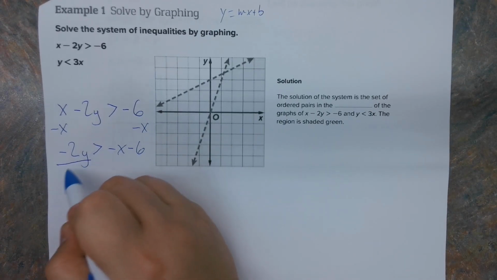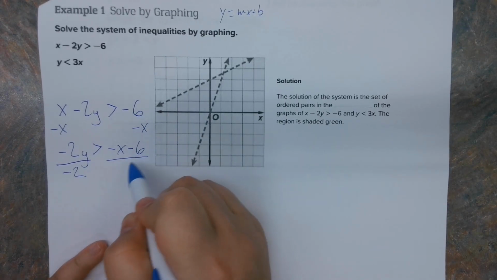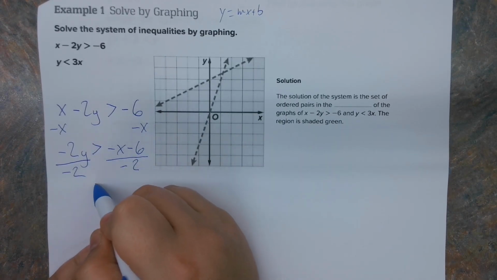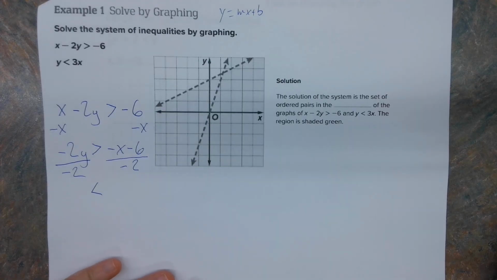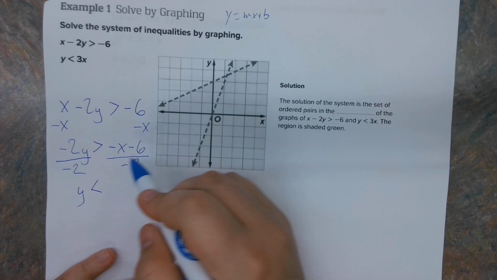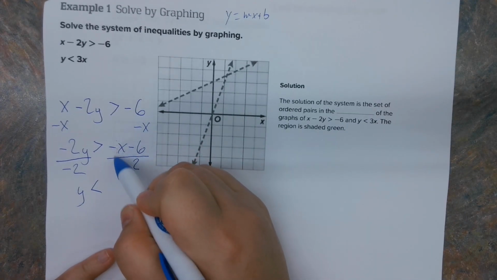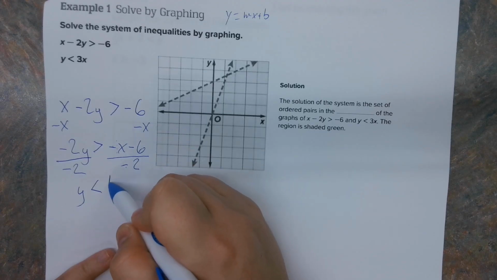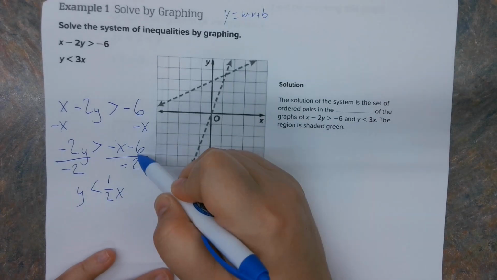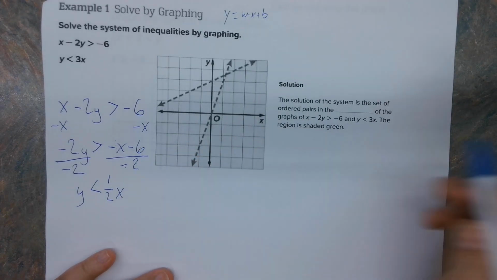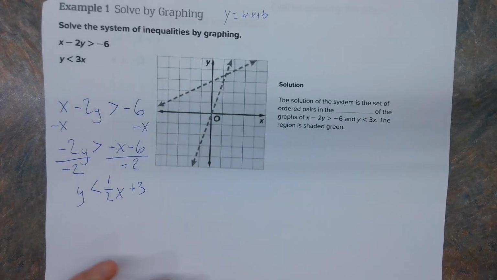And then I'm going to divide by -2. I'm going to divide this whole side by -2. My sign flips because I divided by a negative. I'm left with y over here. Remember, this is a 1, and negative makes it positive, so I'm going to have 1/2 x. And then -6 divided by -2 is 3, so plus 3. So I'm going to find this line right here.